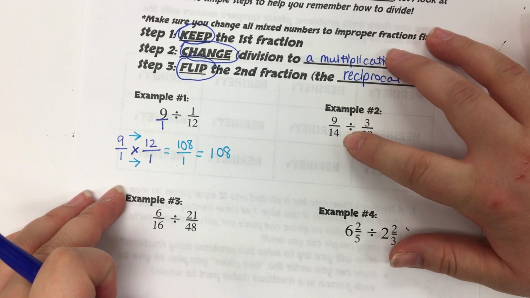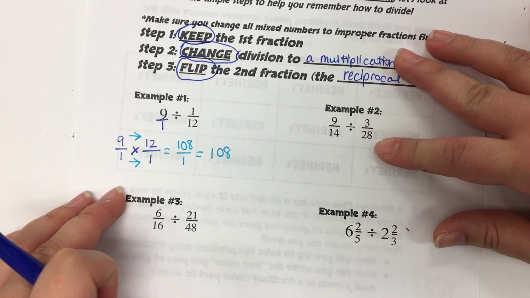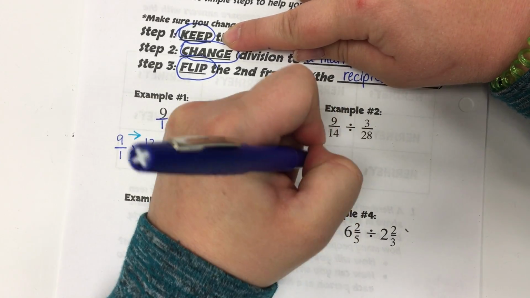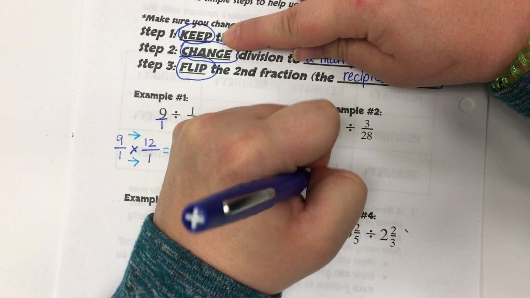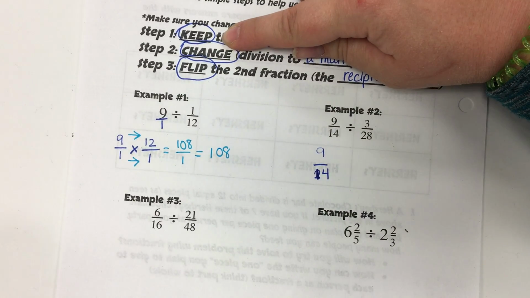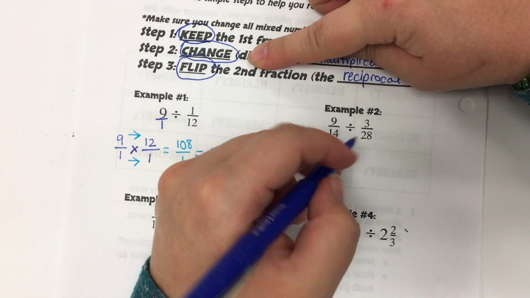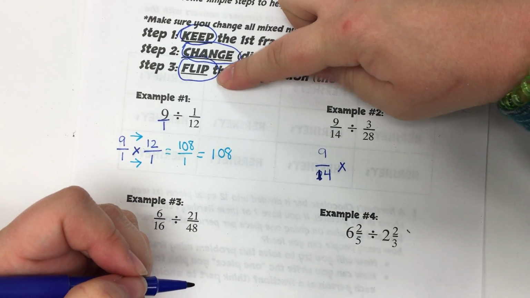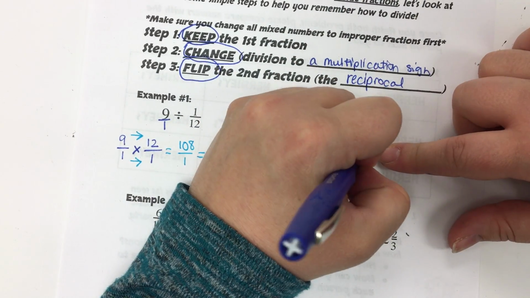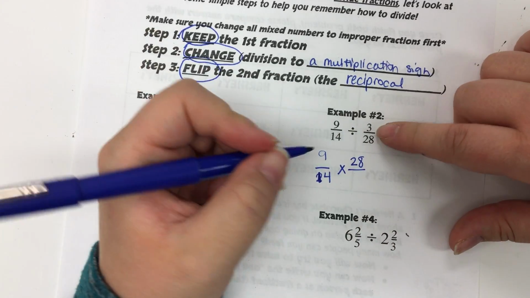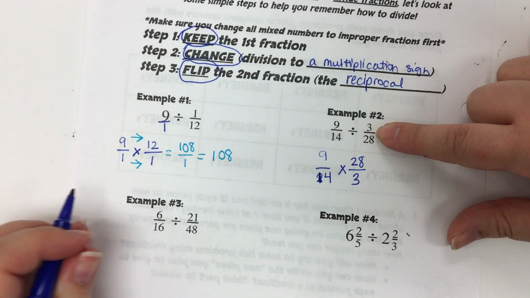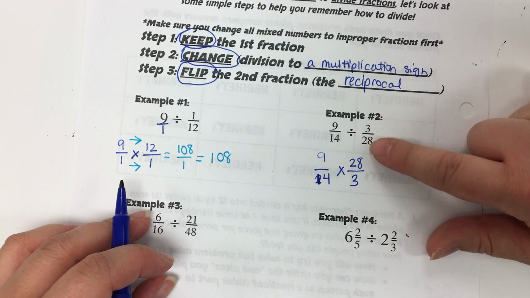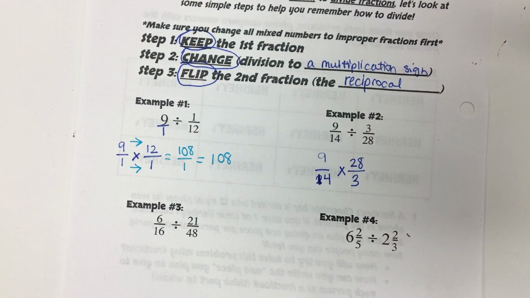Here we've got 9/14 divided by 3/28. So again, we're going to keep the first fraction the same. 9 over 14. We're going to change the division sign to a multiplication sign. And we're going to flip the second fraction. So we're going to take 28 on top and 3 on bottom. So here we're multiplying by the reciprocal, or the opposite of that second fraction.